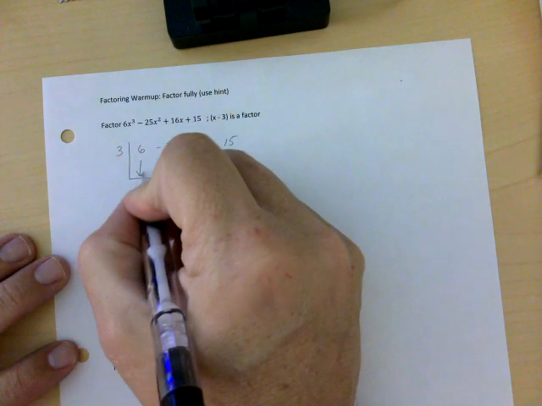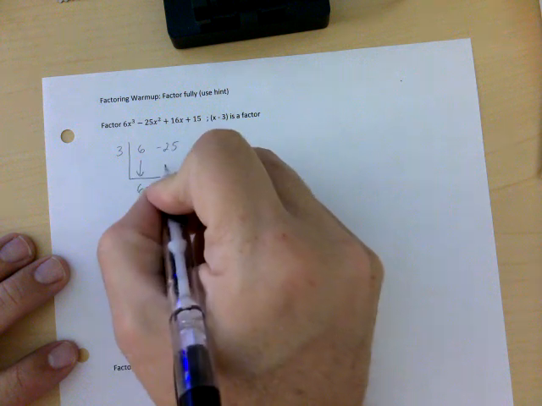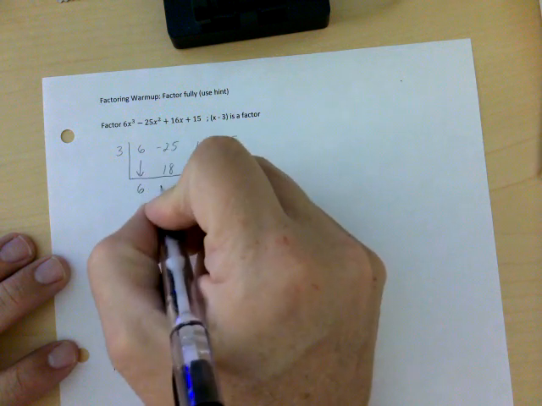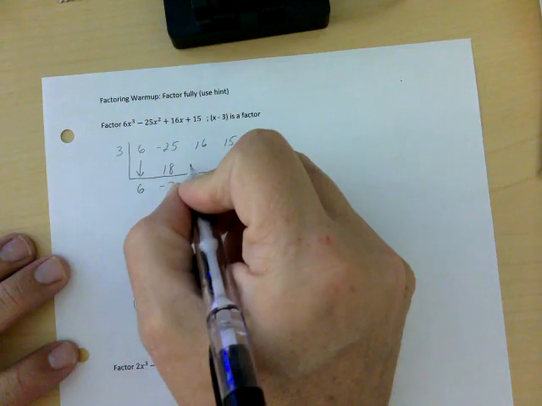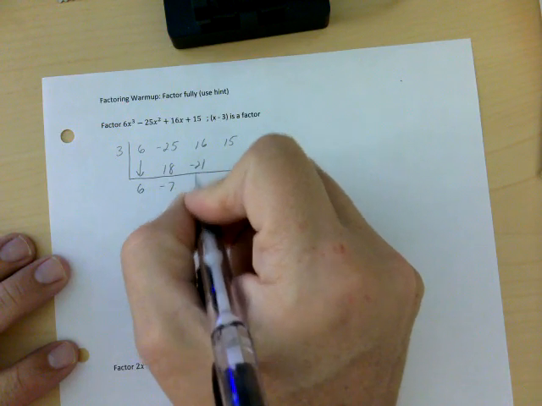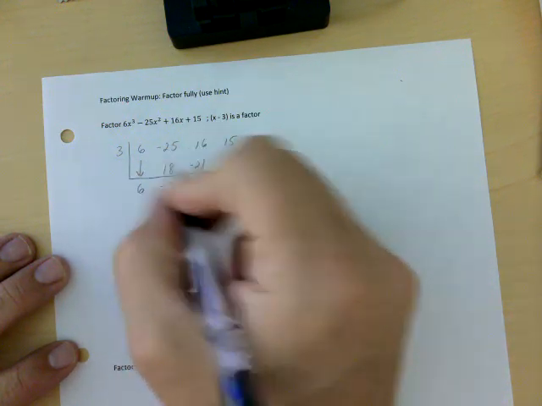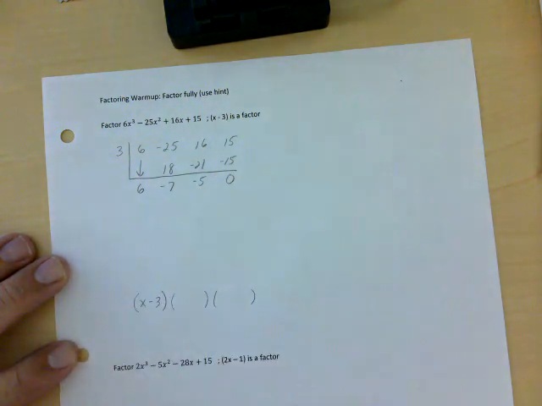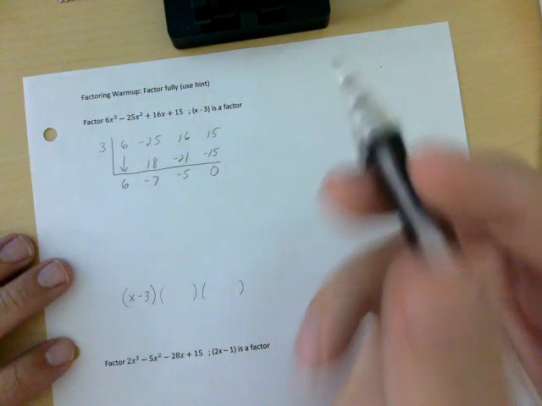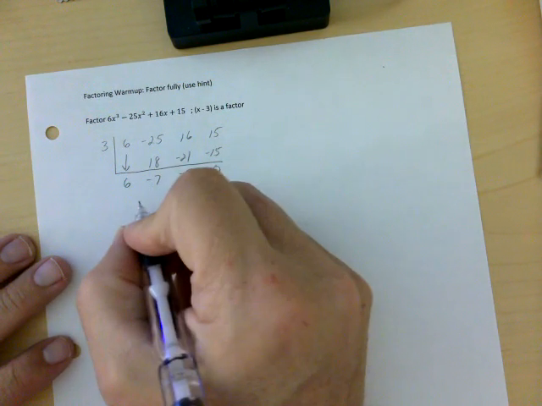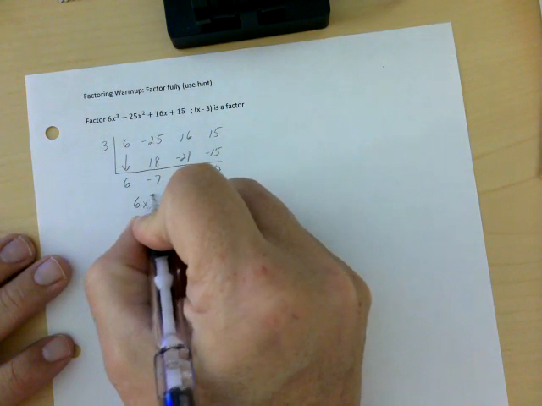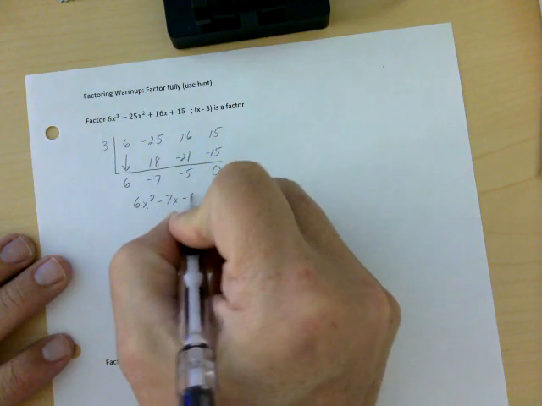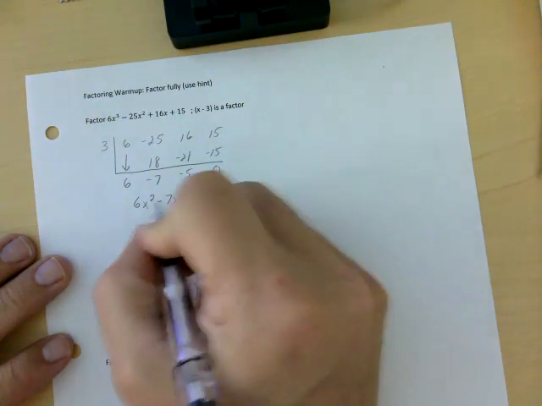So I bring down the 6, I multiply, I add, I multiply, we add, we get a negative 5, and finally 3 times negative 5 is negative 15, and we knew that's going to result in a 0. Okay, so what we're left with is a quadratic, and it's going to be a little bit harder to factor. We're going to use the AC method. So 6x squared minus 7x minus 5, and we need to factor that.